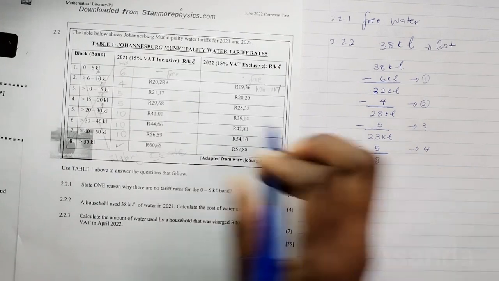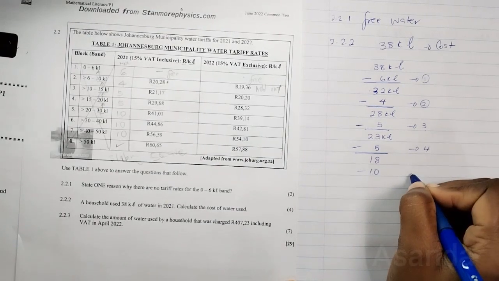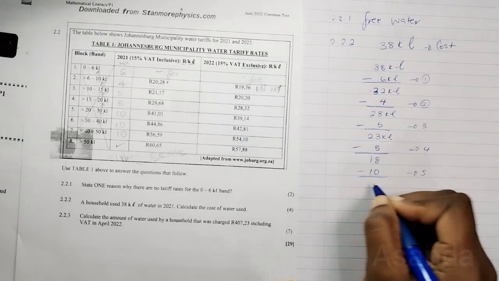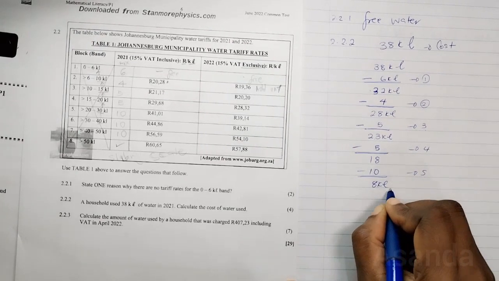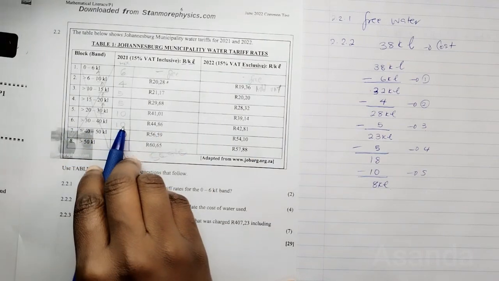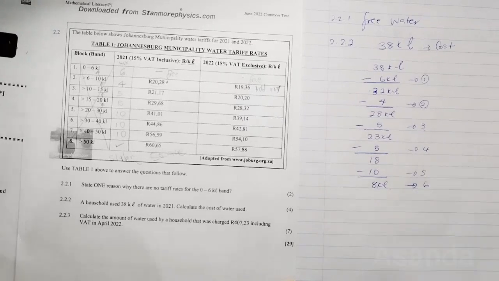Row 5. So in row 5, they take 10 kiloliters, but I still have 18, so that's too much. So I'm going to leave 10 at row 5, and I'm going to be left with 8 kiloliters. Right, so now I'm going to go to row 6. In row 6, they take 10 kiloliters, and I have 8. So I'm good. I can leave all of it at row 6.